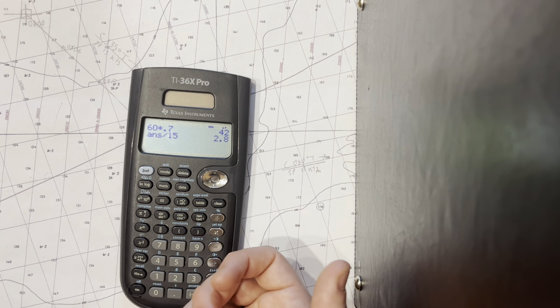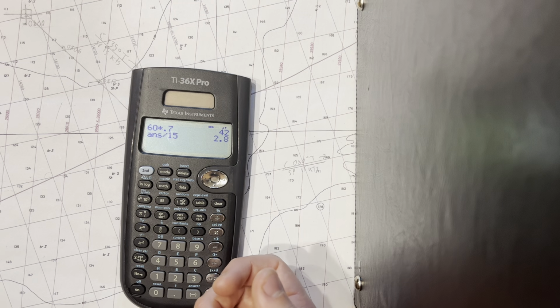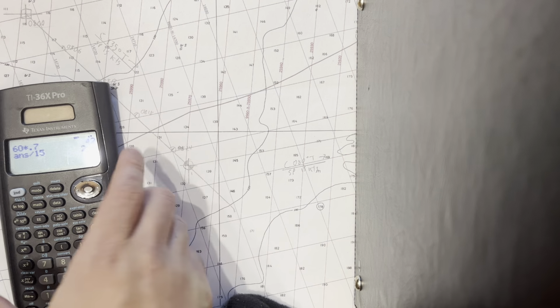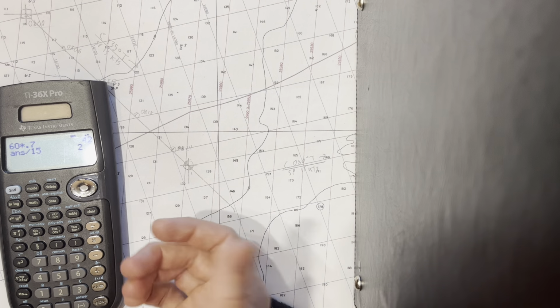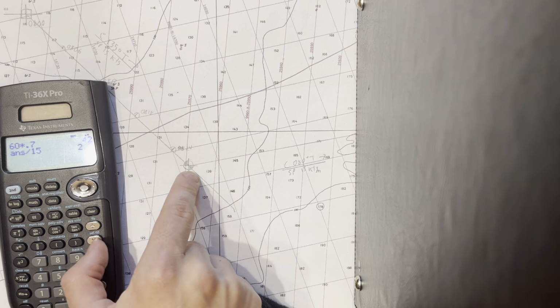0.8 minutes is like 50 something seconds. That's not really an important, I think it's 48 seconds. That's not that big a deal. So you can round that to 3. So you can say it will take you basically 3 minutes to get from here to here.